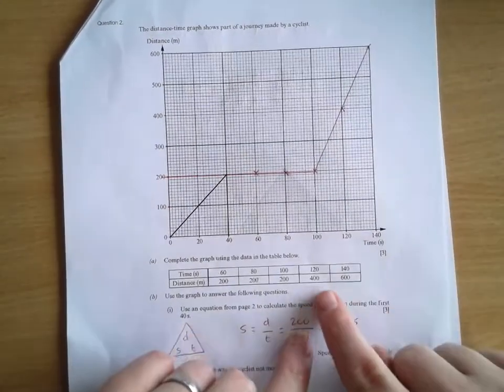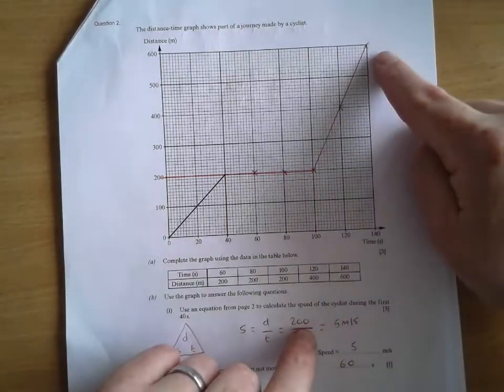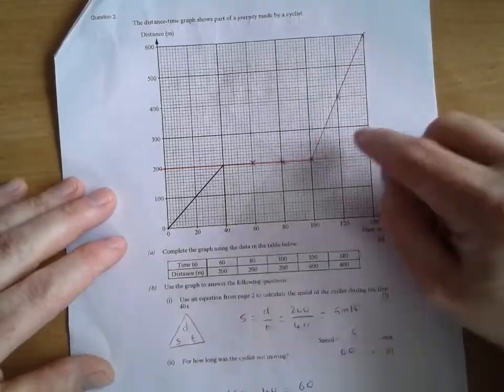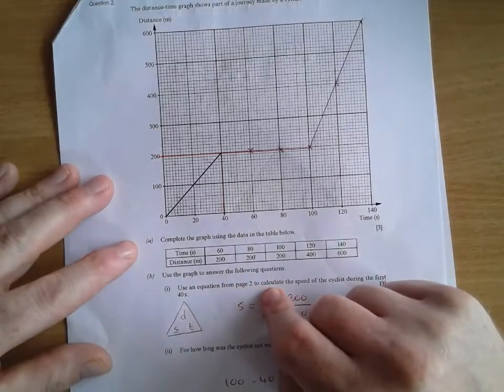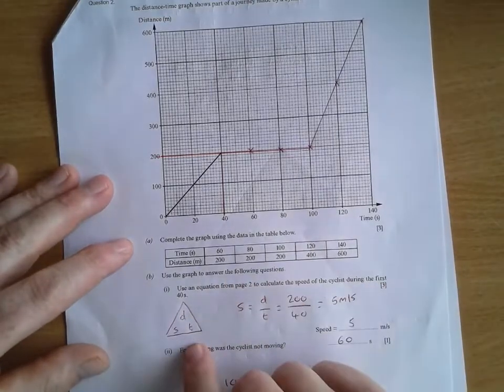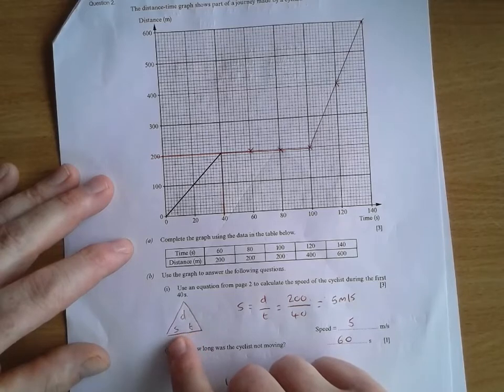So from 400 and 600 right there. And I've joined these up. Use an equation from page 2 to calculate the speed. Well, the equation that we use is distance, speed, and time.